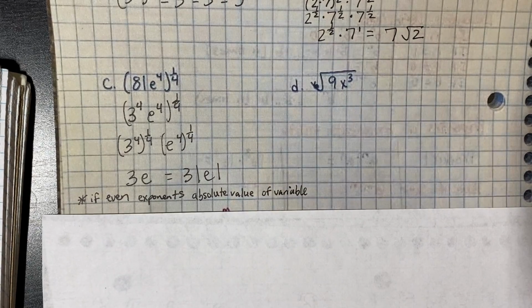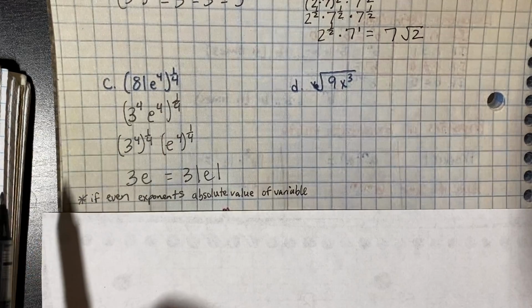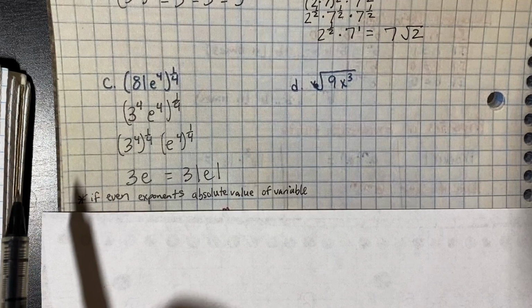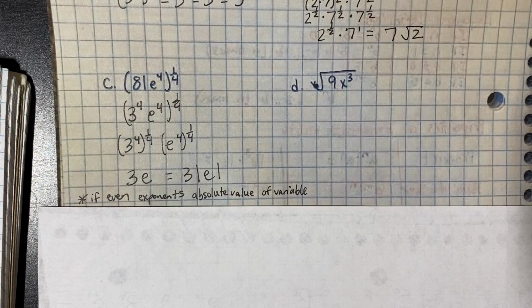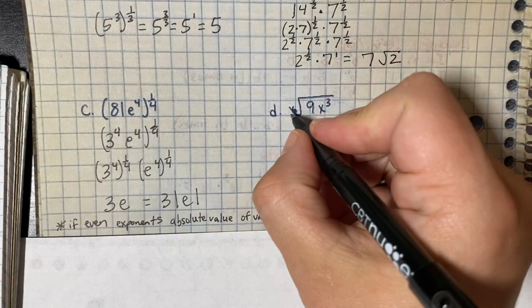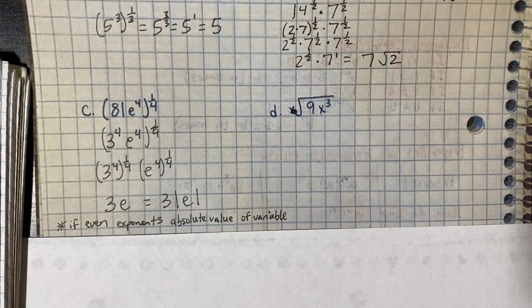Why? Because an even exponent up here, multiplied on this e, multiplied by itself, could potentially get rid of a negative, and that's where our negative would disappear in that answer. Okay. All right. D, last example of this kind before we move on.